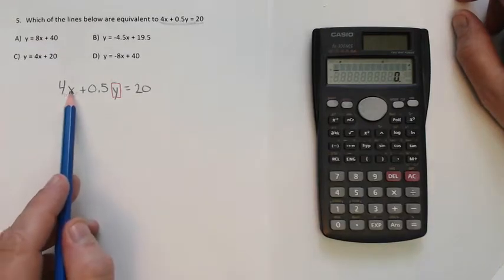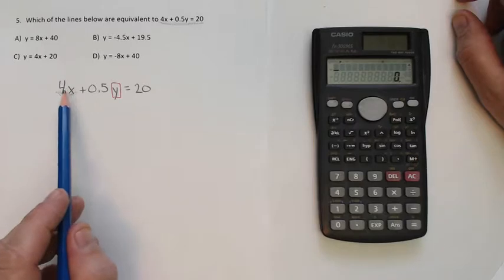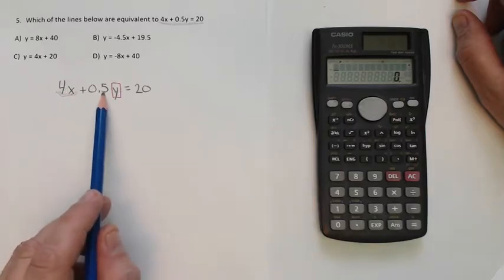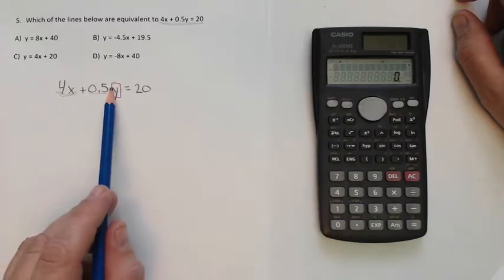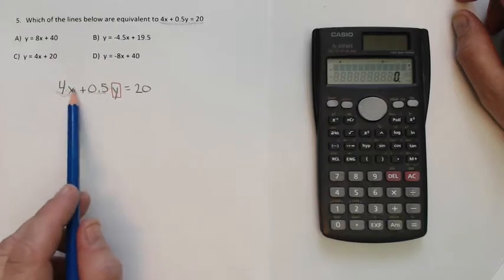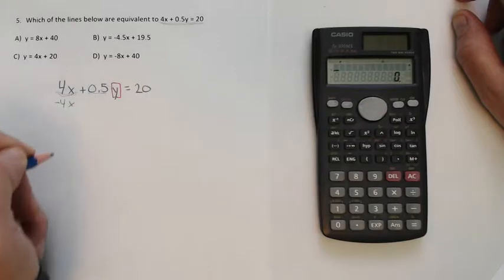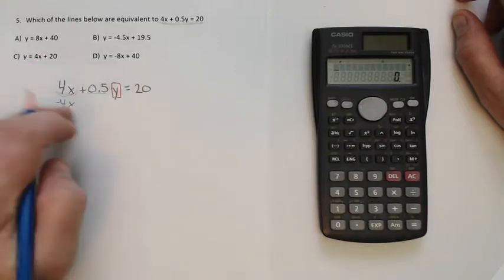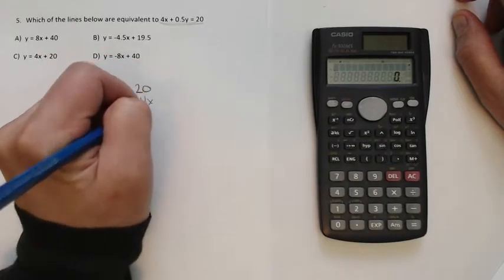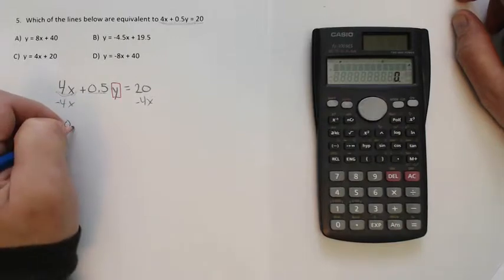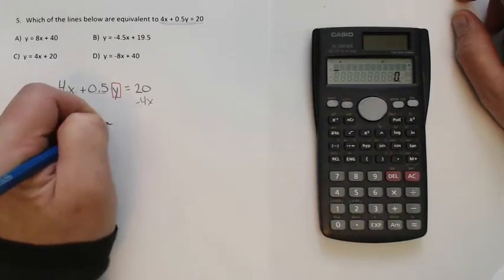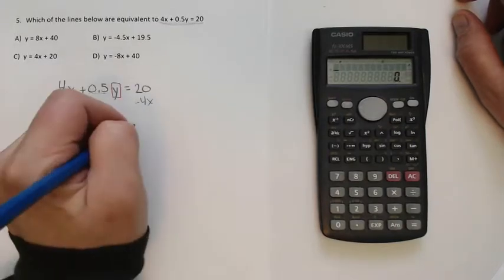But I've got this 4x, remember this is all one number, being added to my y. And I have this 0.5 being multiplied to my y. So I've got to get rid of those two numbers and their associated operations. The way I'm going to do that, I'm going to subtract that 4x. It's being added to my y, so I'm going to do a subtraction, and I have to do that from both sides. That's going to leave me with 0.5y is equal to negative 4x. Don't forget your x plus 20.